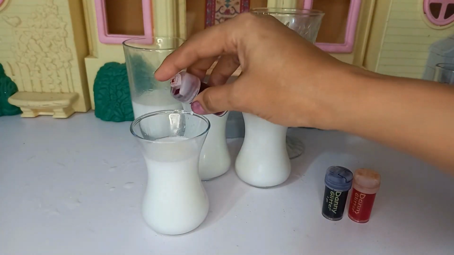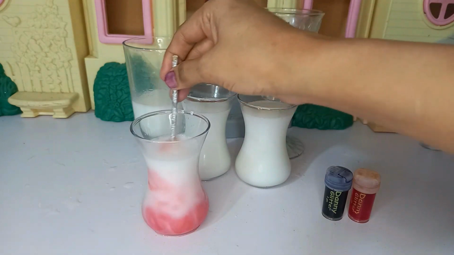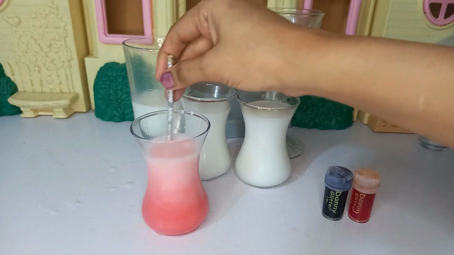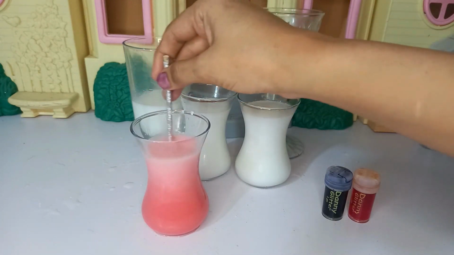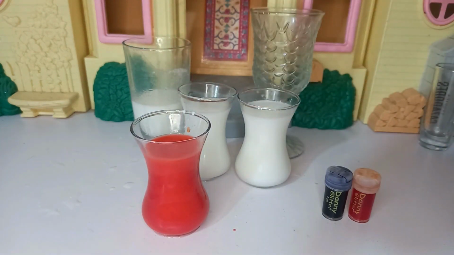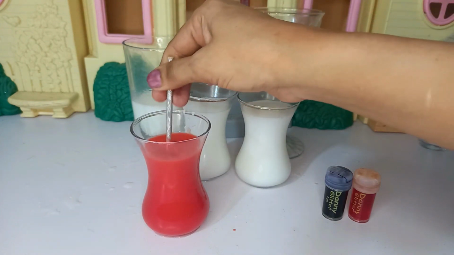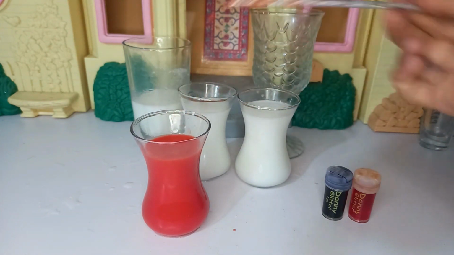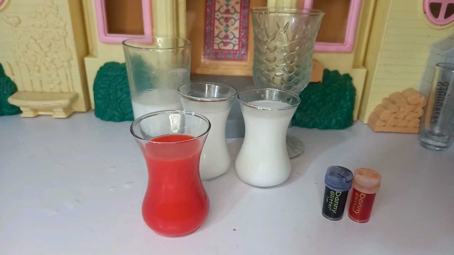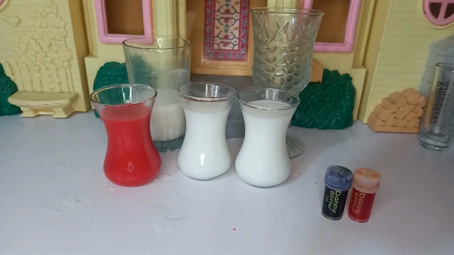First, I have a red color dye. Add it in and mix it up. Oh, it looks nice, the red color.